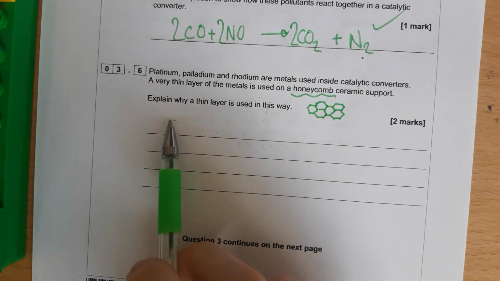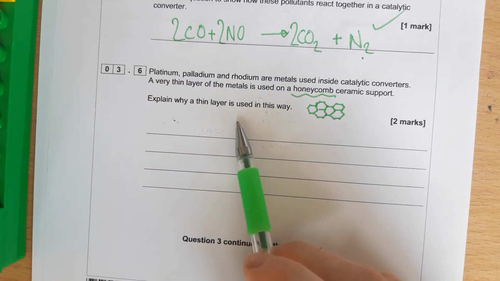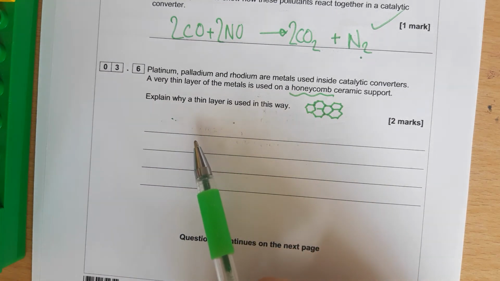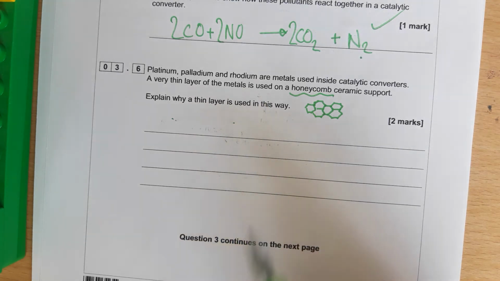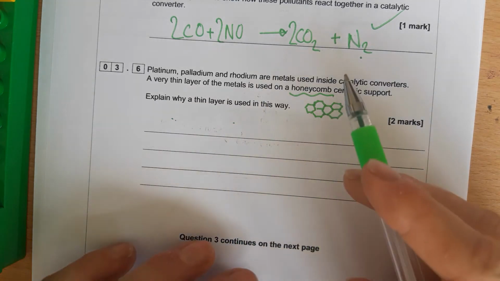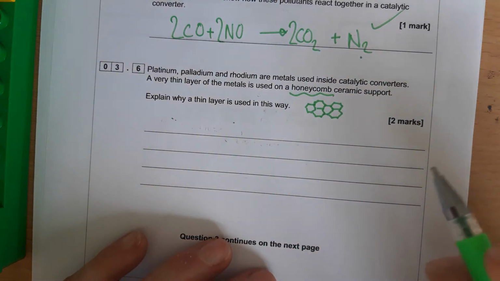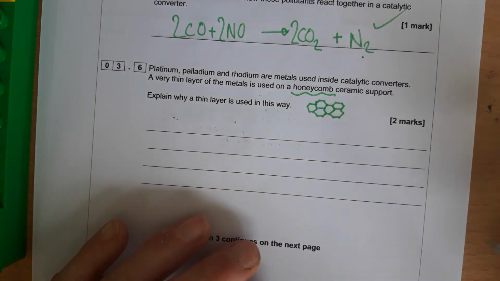Now, most people would get the mark for increases the surface area to volume ratio. But then I don't know if I would have got the second mark, because I just glanced down there, actually I cheated a little bit to see what the second mark was. The second mark was saying, so you don't need as much catalyst.